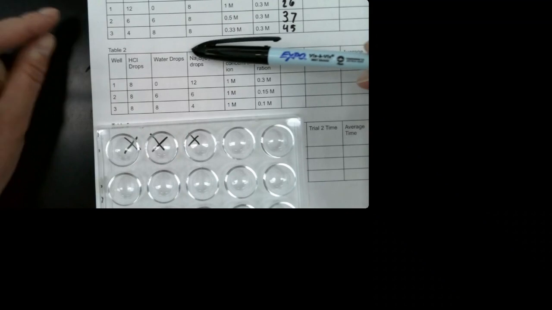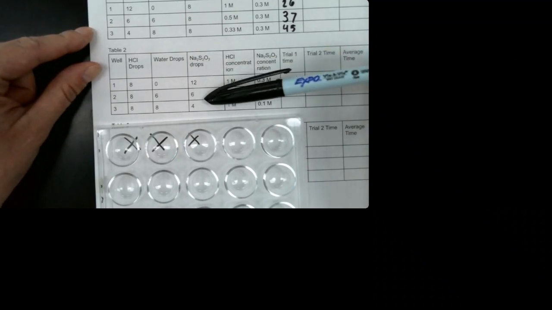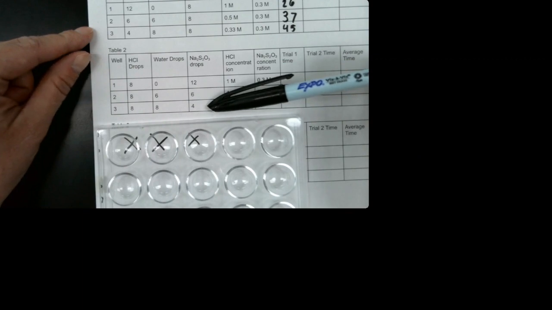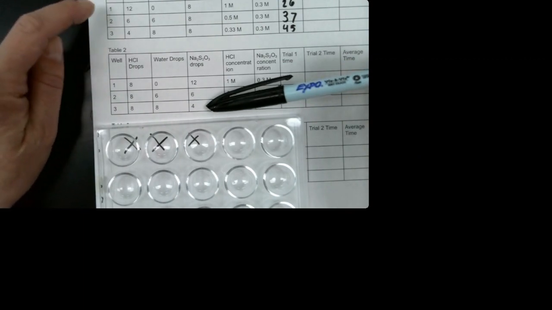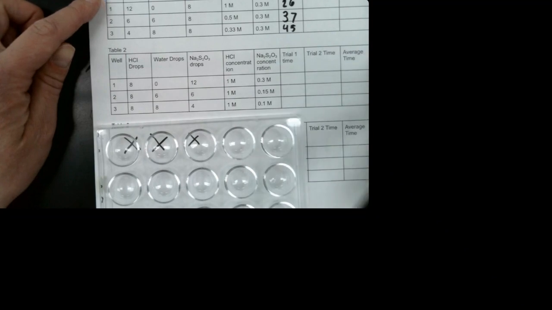And then we are changing the number of drops of sodium thiosulfate. So we've got 12, 6, and 4. So we're just switching what we're changing. Up on the first table, we switched the amount of hydrochloric acid. Here, we're switching the number of sodium thiosulfate drops.